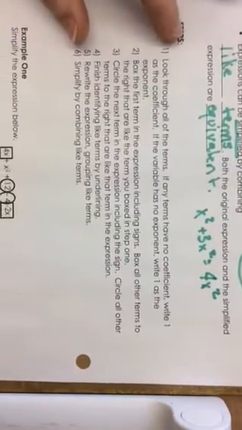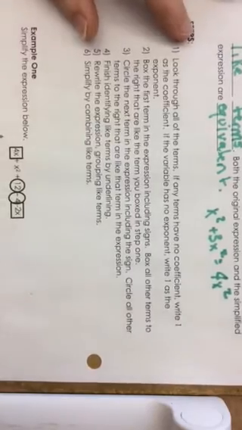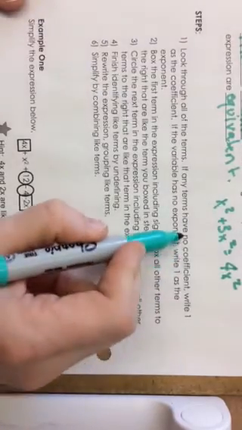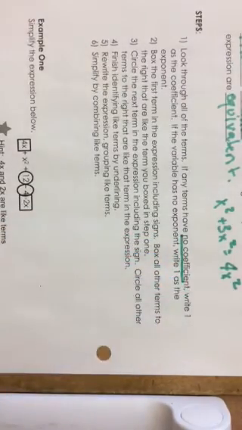So down here I left you some steps on when you're simplifying an expression. The first thing I would do is I would look through all the terms. If any terms have no coefficient, if you don't remember what coefficient means, for example, see this variable?